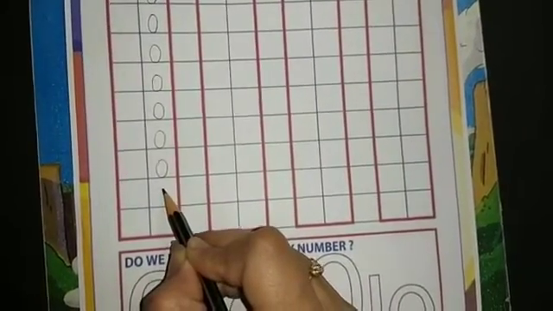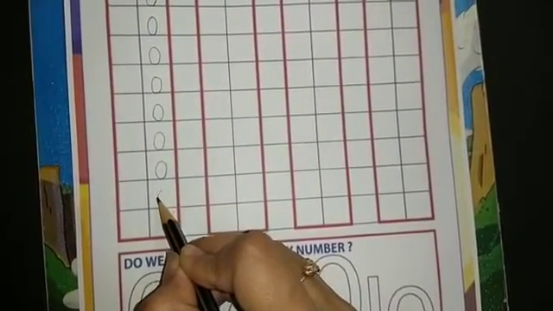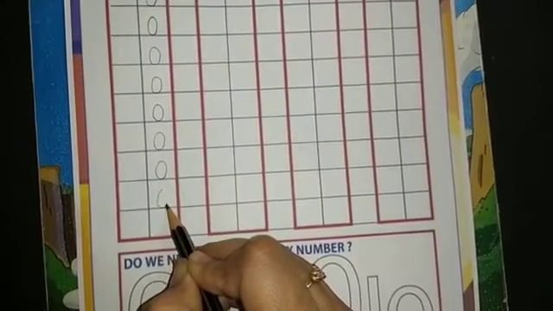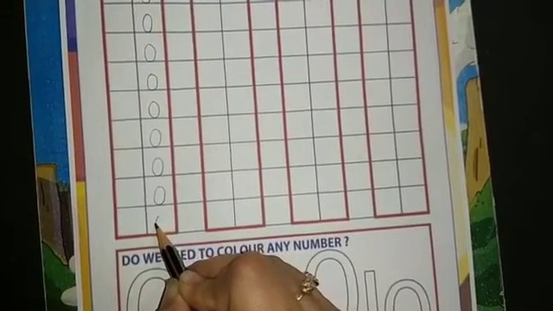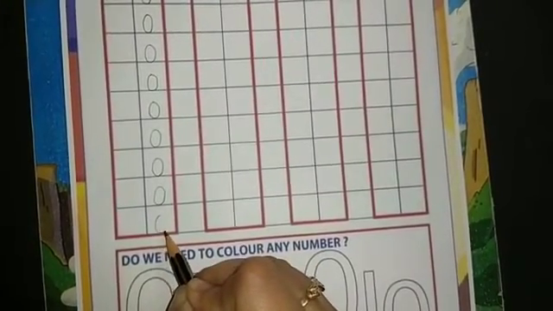Start from the middle of the box, make a C curve, touch the bottom blue line, go up reverse C curve and close. Start from the middle of the box, make a C curve, touch the bottom line, go up reverse C curve and close.